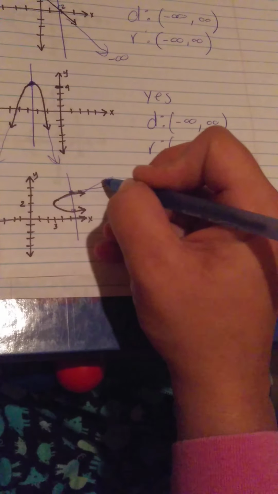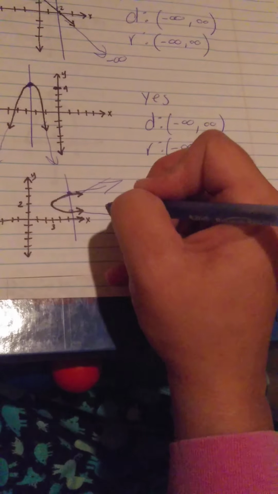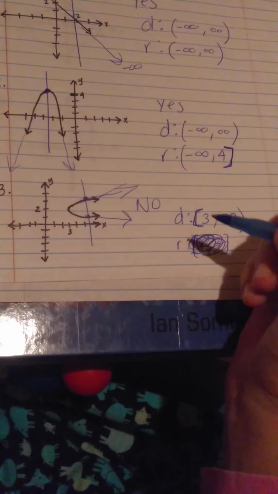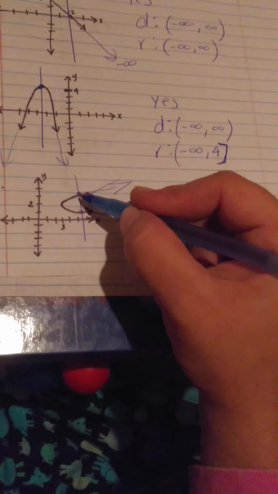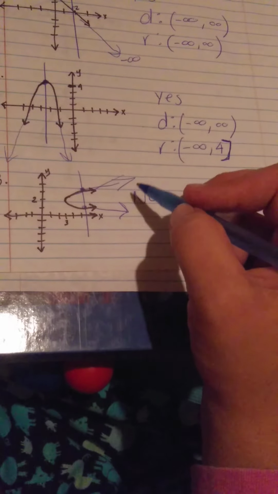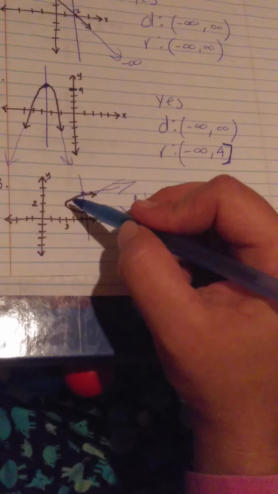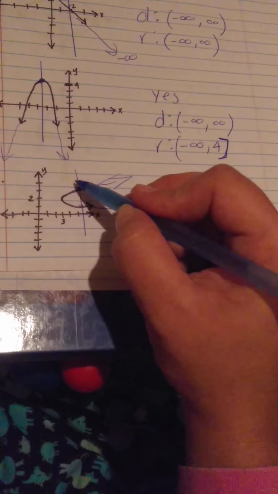It does the same thing. It goes out forever and ever, and it goes this way forever and ever. So when we're looking at it this way, I was looking at where I drew my line. That's wrong. That was a vertical line test. The actual range, this goes out forever, and this goes out forever, and as it goes out, it continues to go up, up, up, up, up, up, up.